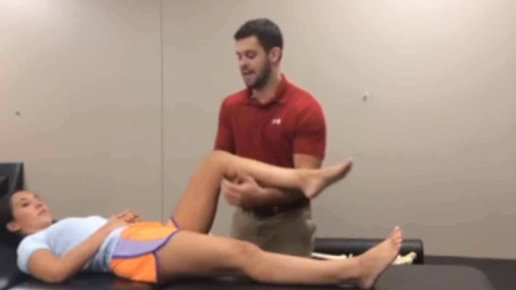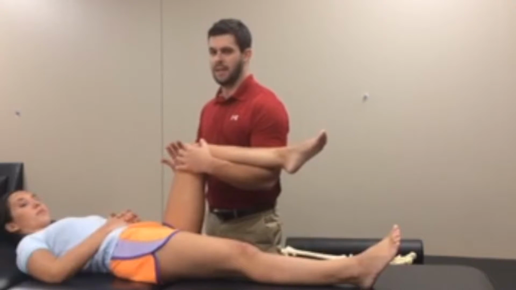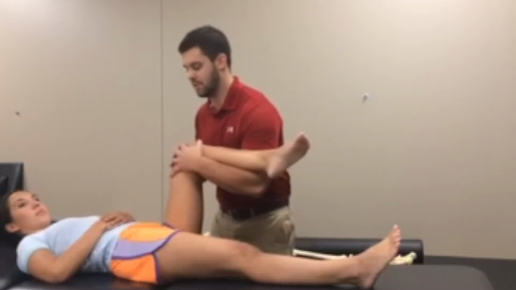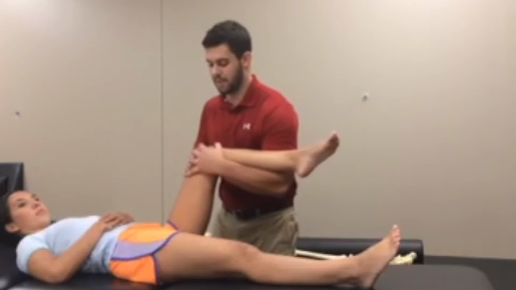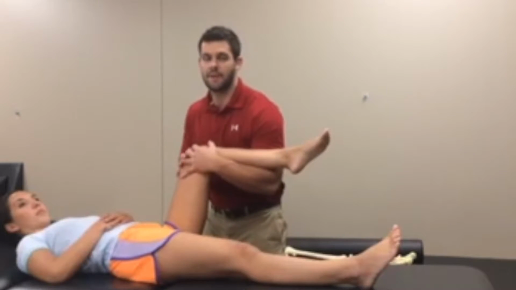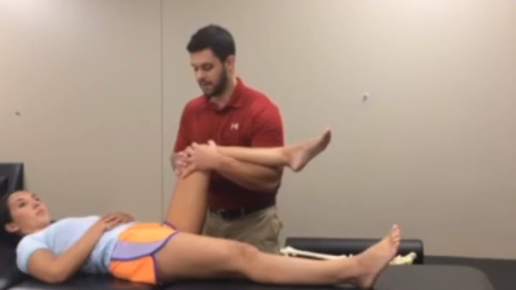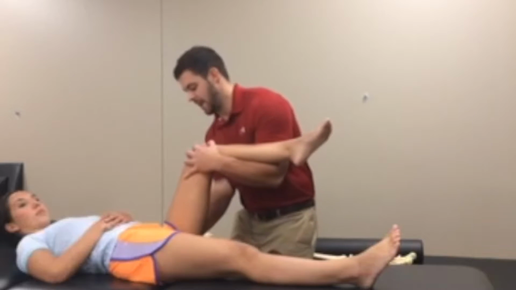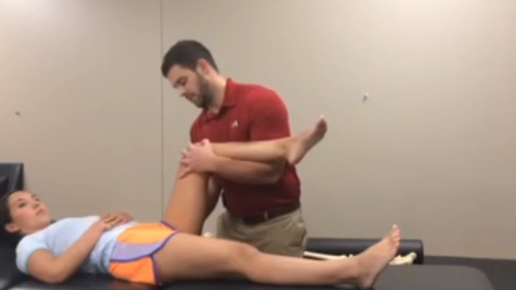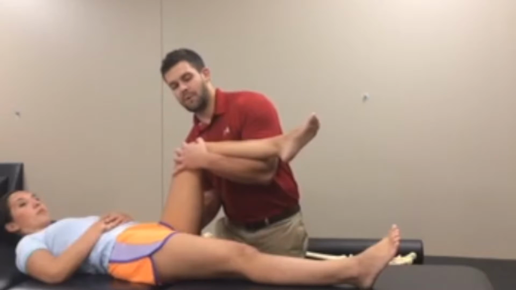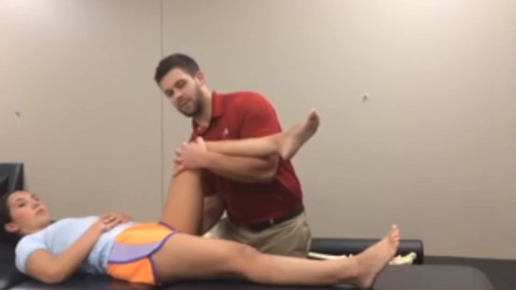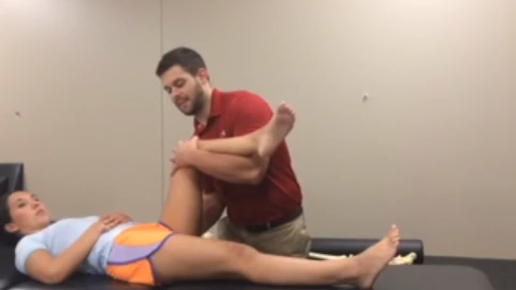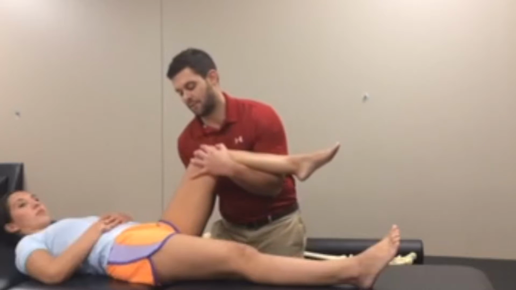So I go ahead and bring her up into 90, and like I said, we don't want to take her into anything that's going to be uncomfortable. But what we're going to do is I'm going to guide her through the motion so she feels that. And what we're going to be doing is bringing her out into abduction and external rotation. I'm going to approximate my hand on the greater trochanter. I'm going to mobilize that force medially to put the head of the femur into the acetabulum, while she actively brings it out for me and into external rotation.